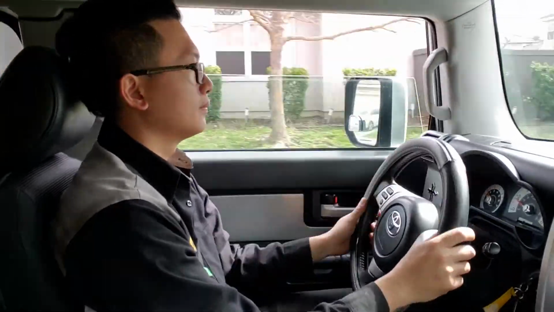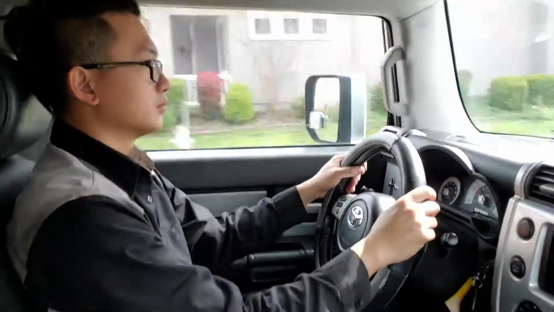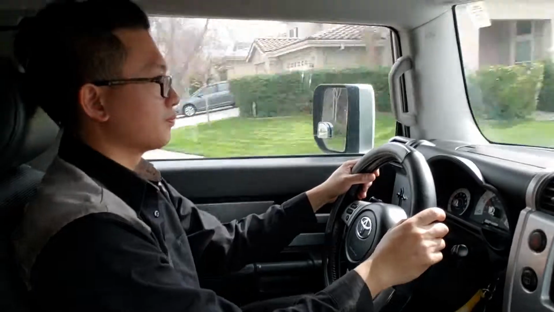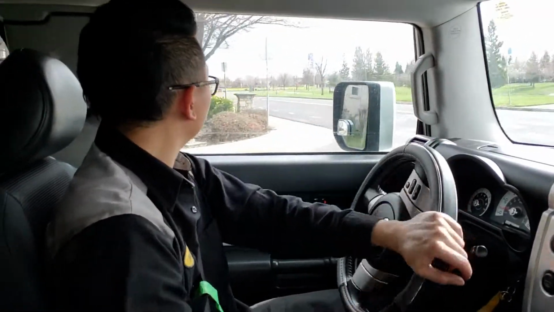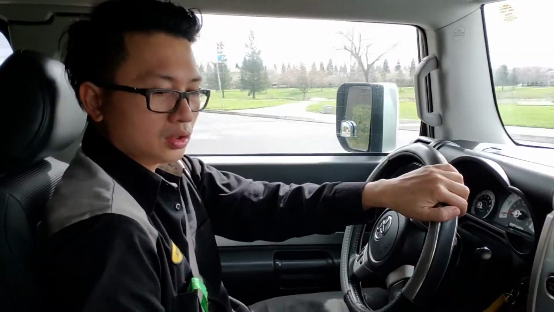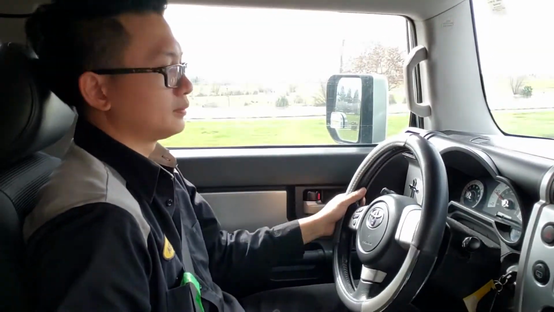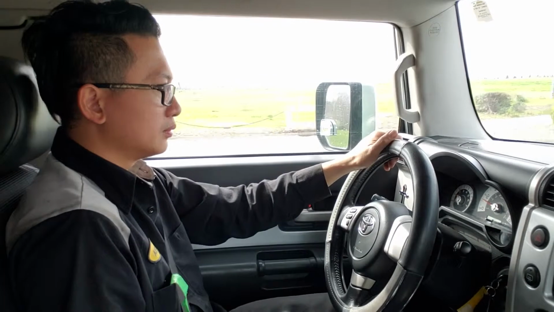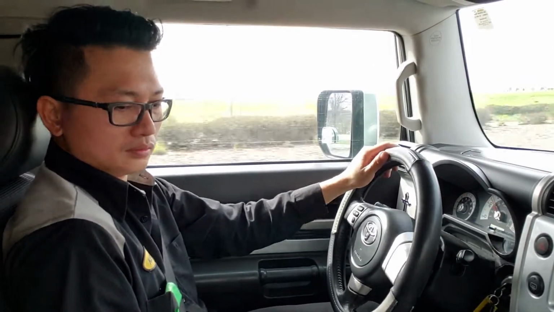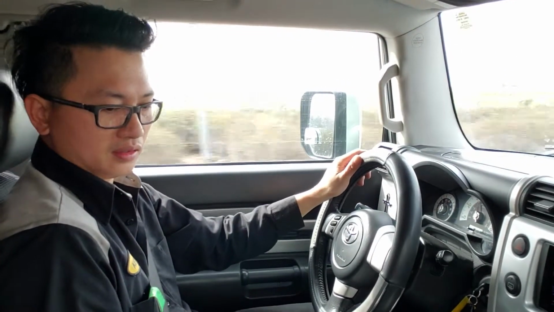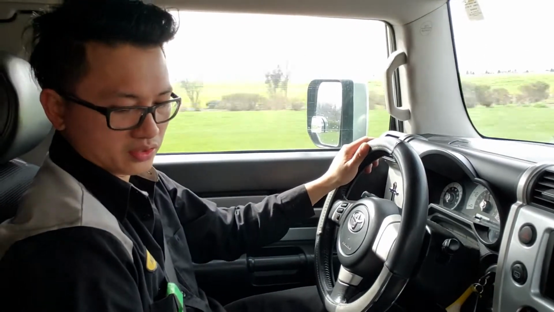Correction marginal. Bank 1 fuel trim correction good. Let's go do a quick VE test. Good. Nice.